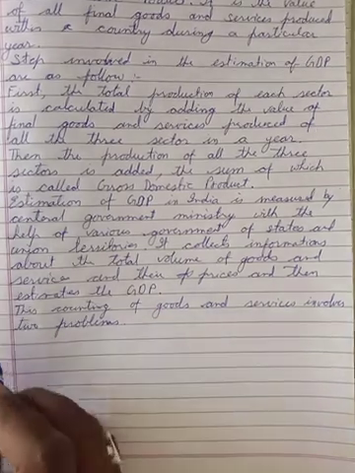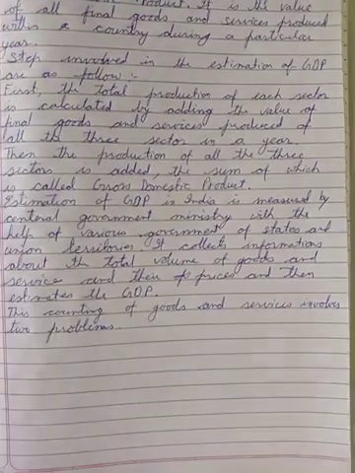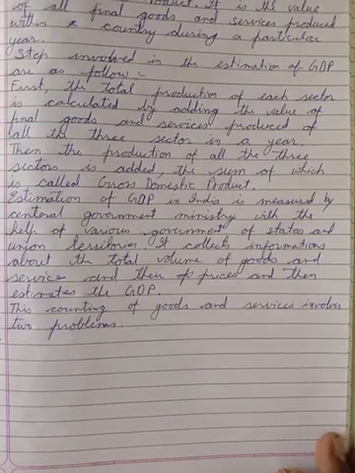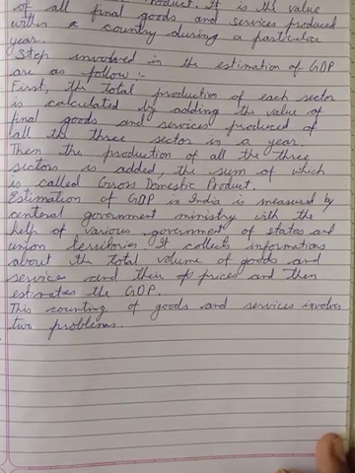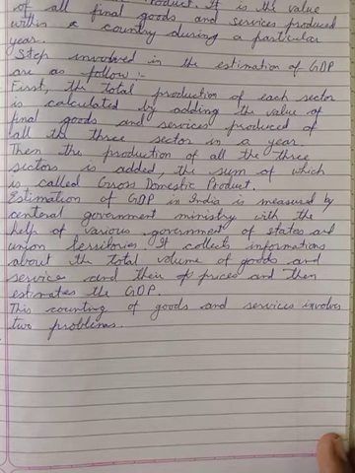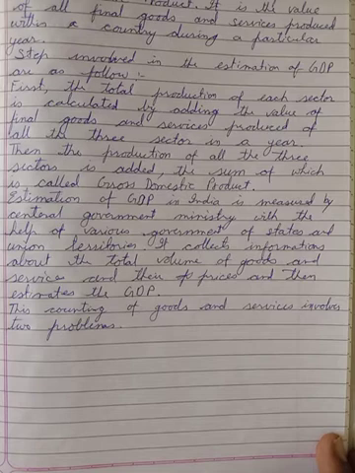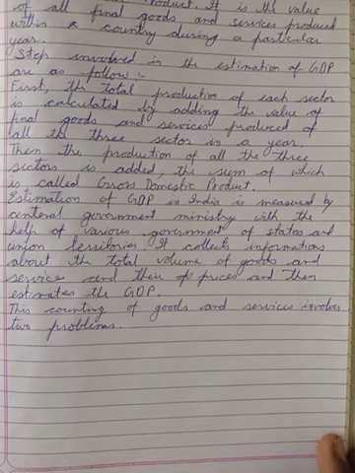Now, counting is easy, but still, whatever you do, you have some challenges. If you are going to do something, you have to face some problems. So let's see what are the problems that come in counting of GDP, gross domestic product of any country.